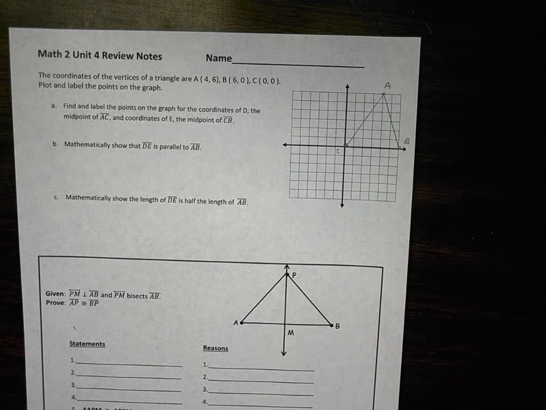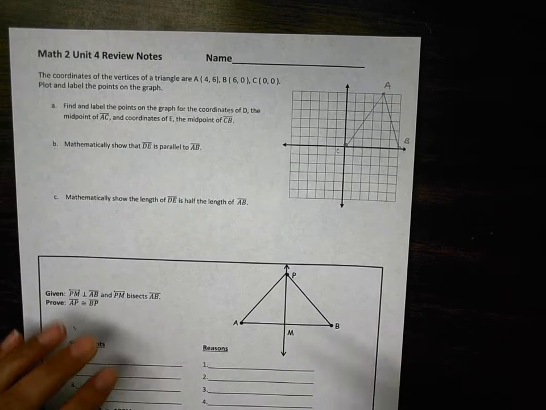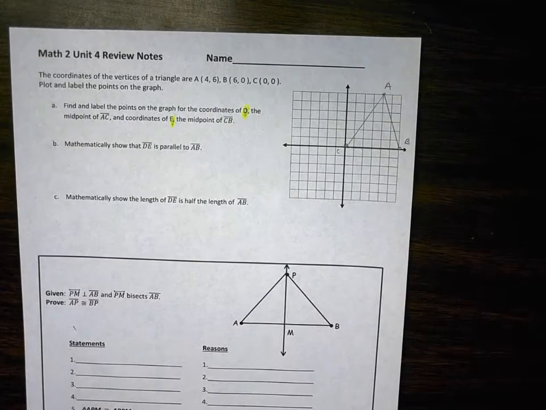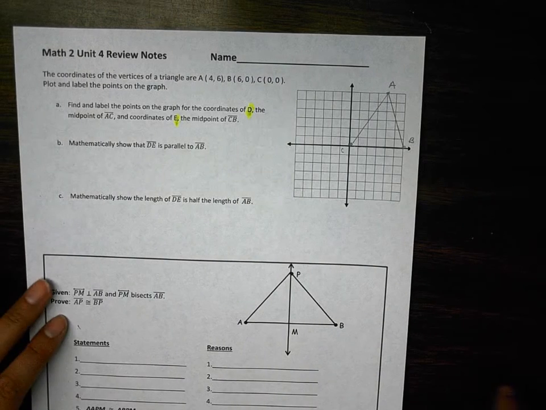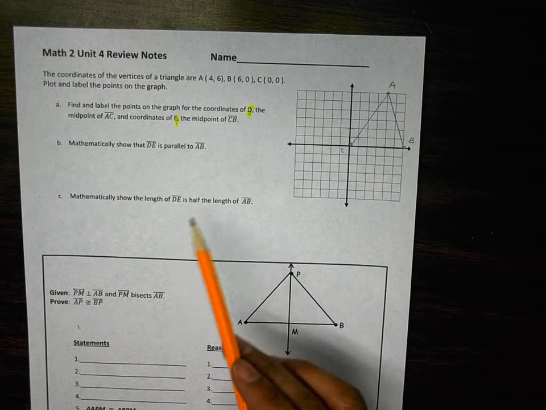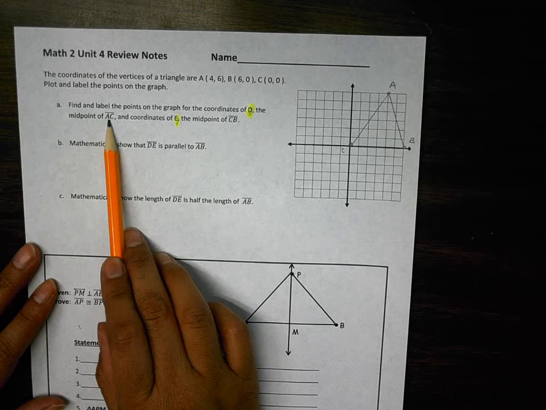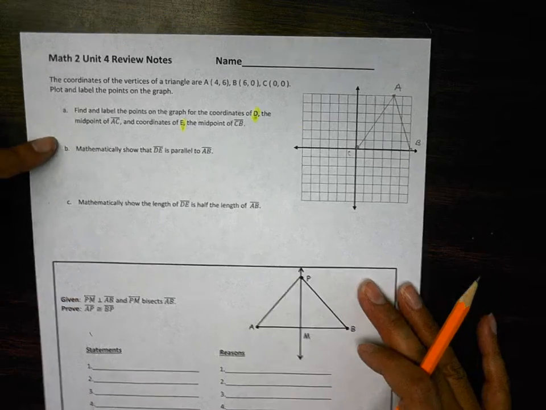Okay. How many midpoints are we finding? Two. What are they asking us to name the two midpoints? D and E. So not only do you need to find them, but you need to plot them and label them. Okay, they want D to be the midpoint of what line? AC.